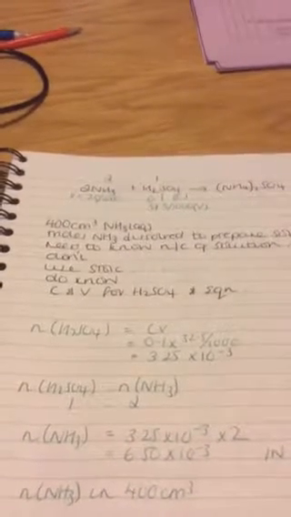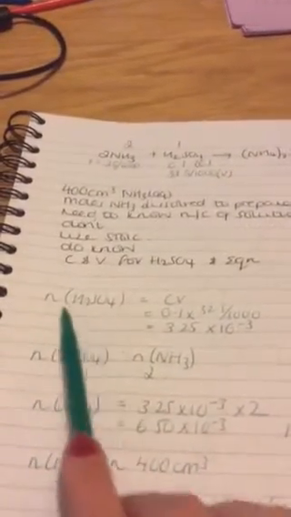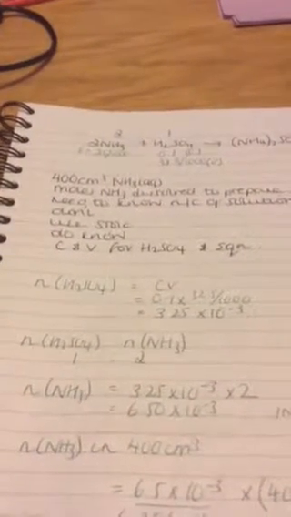This means that we can calculate the number of moles of sulfuric acid with n equals CV, which comes to 3.25 times 10 to the minus 3. You'll notice how again here I've indicated the number of moles and then the substance that I'm referring to next to it, just for clarity for both yourself and the examiner.